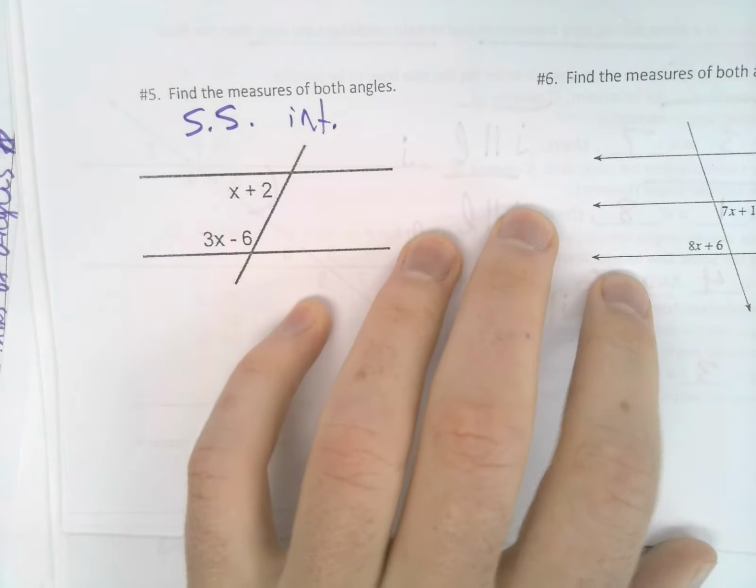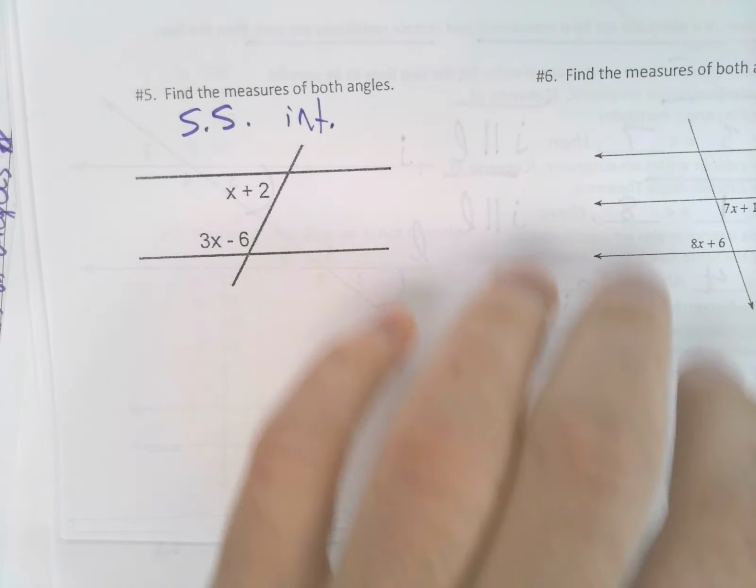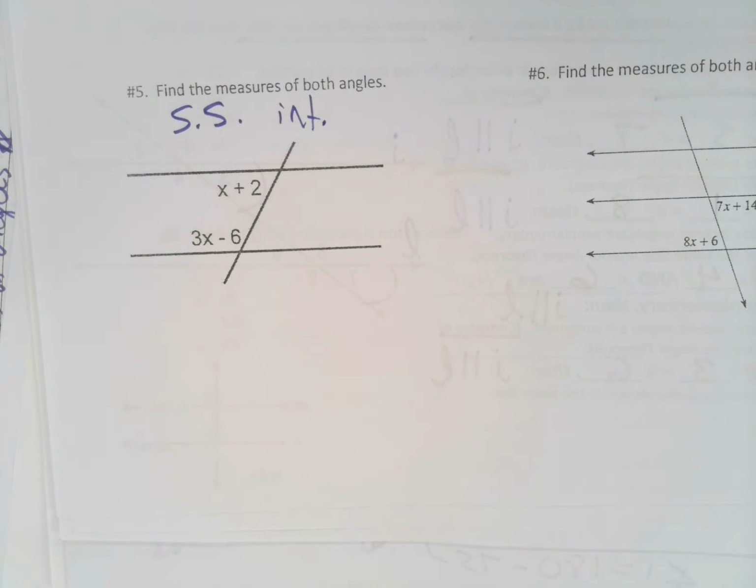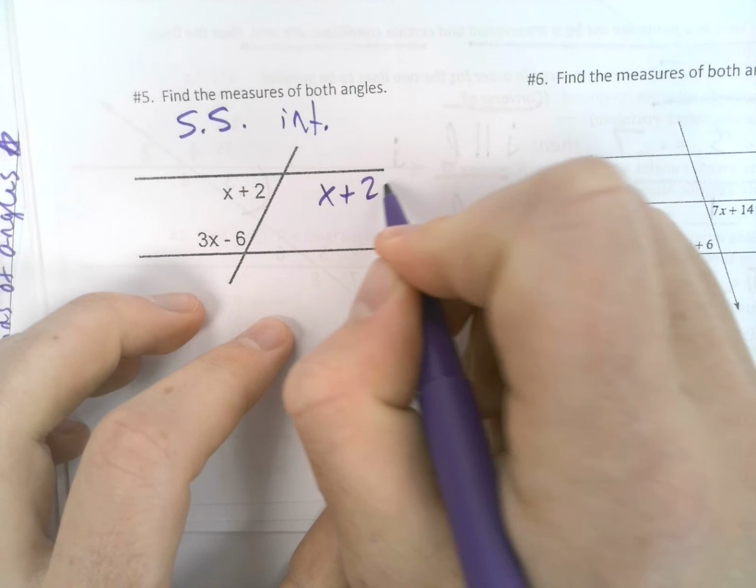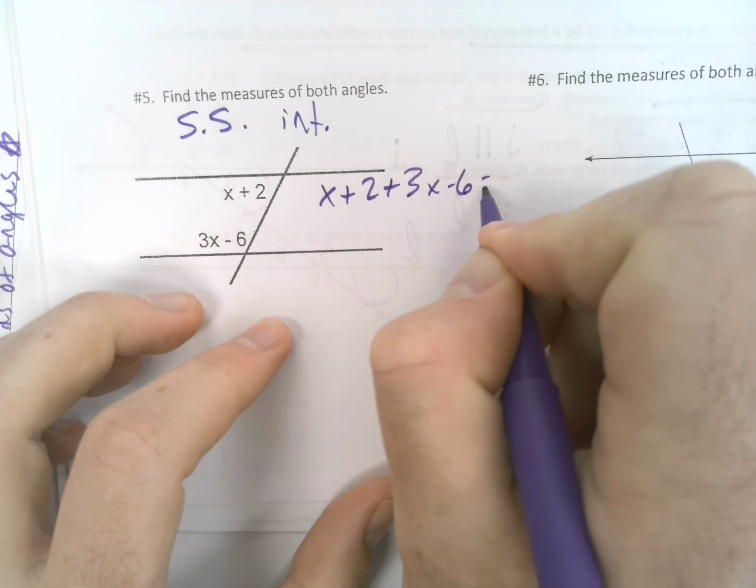It's literally just setting angles equal to each other and solving for x. So, same side interior. Go ahead, Ethan. We got x plus 2 plus 3x minus 6 equals 180.